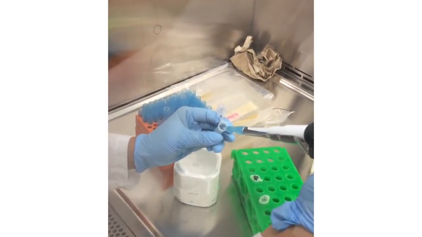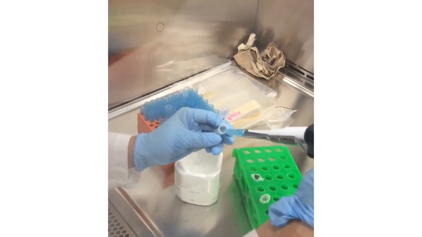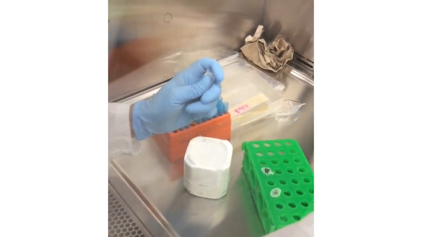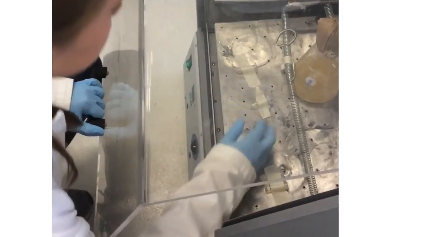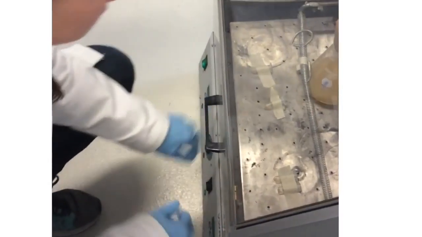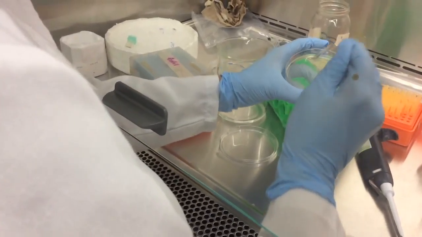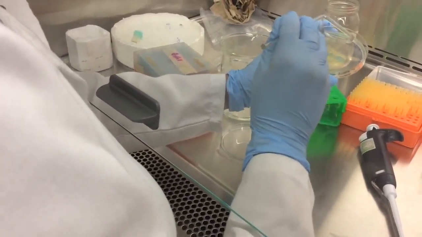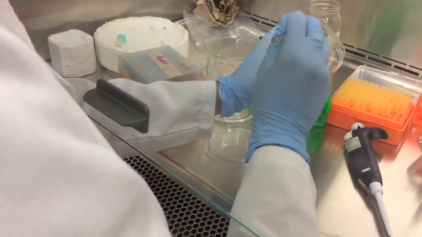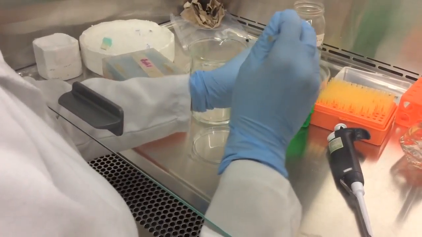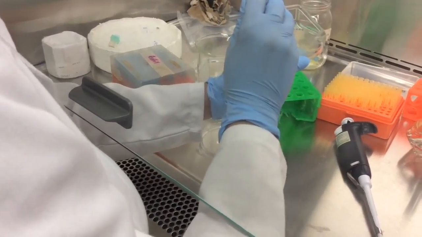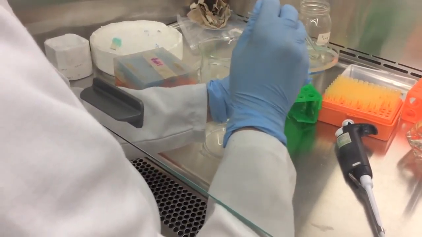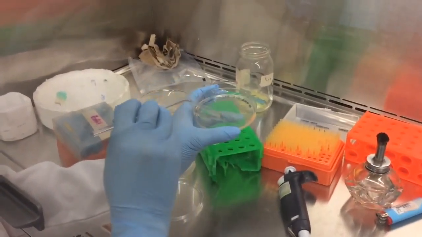After the thermal shock, 300 microliters of SOC medium is added and incubated at 37 degrees for 30 minutes with stirring at 250 rpm. Spatulate one volume of the culture onto the petri dish with LB medium and ampicillin and incubate 20 hours at 37 degrees. Finally, the colonies that grew are counted to calculate the transformation efficiency.